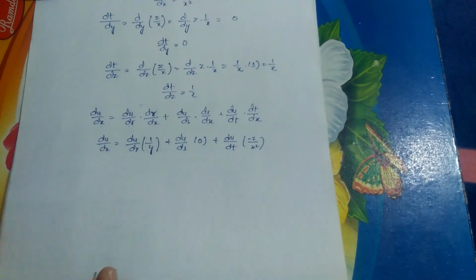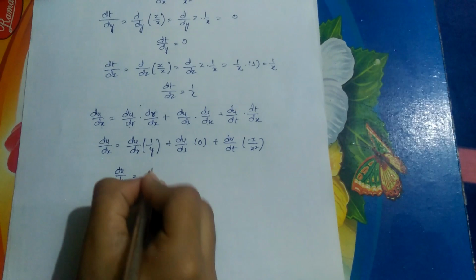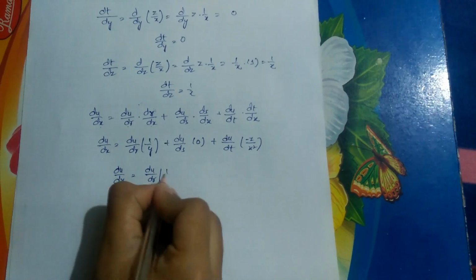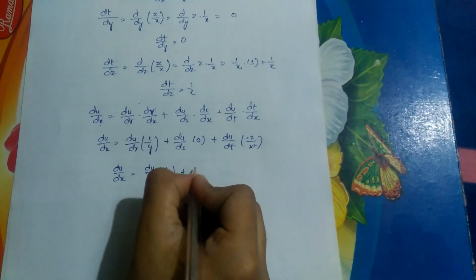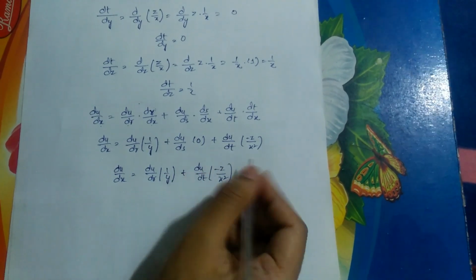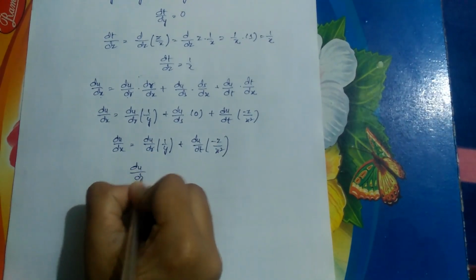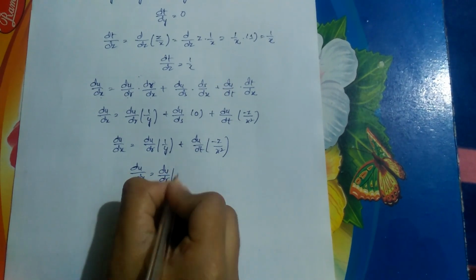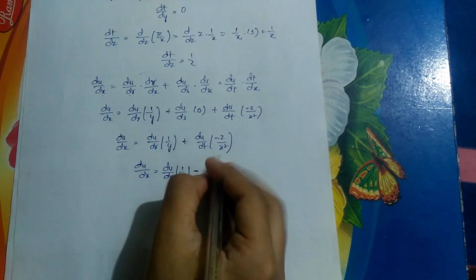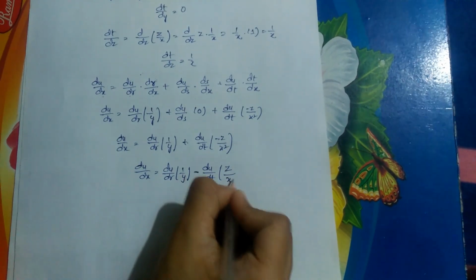Now this term becomes 0 as it is multiplied with 0. Then ∂u/∂x is equal to ∂u/∂r of 1 by y plus ∂u/∂t of minus z by x square. Or you can even write it as ∂u/∂x is equal to ∂u/∂r of 1 by y minus ∂u/∂t of z by x square.